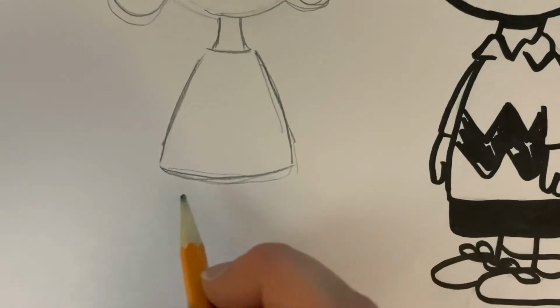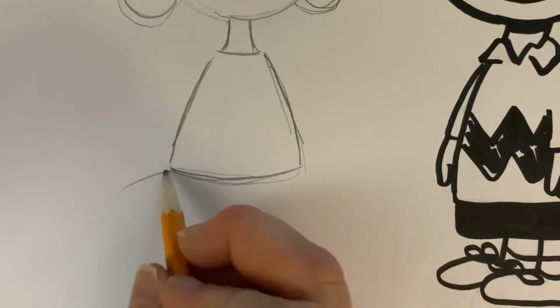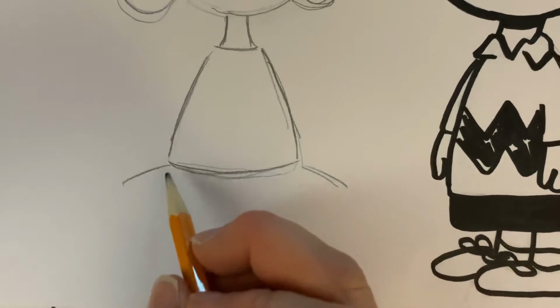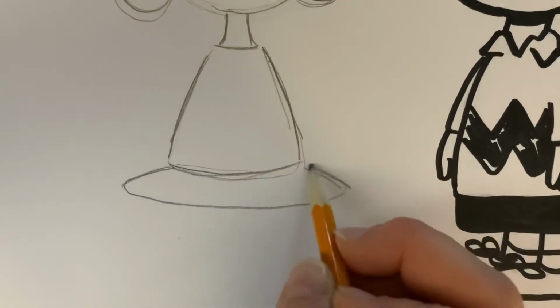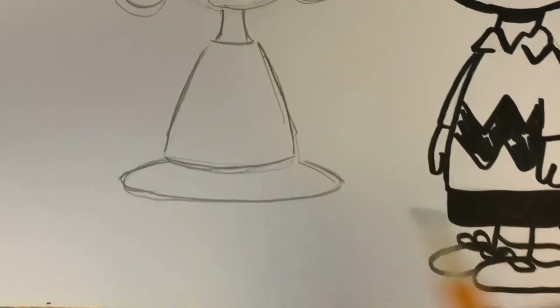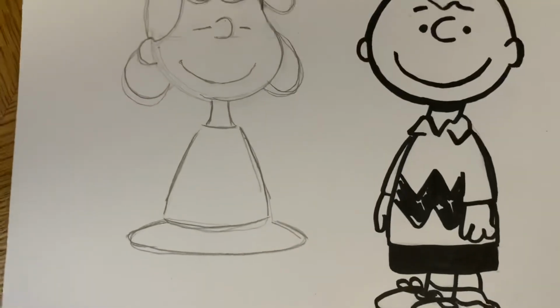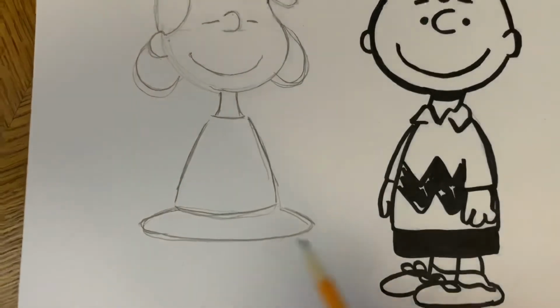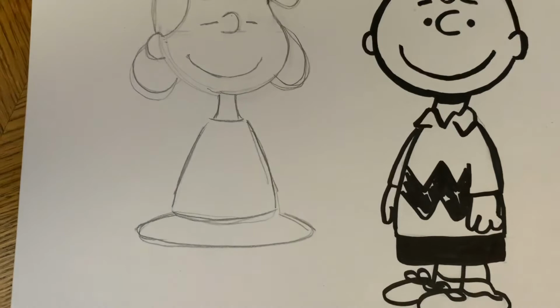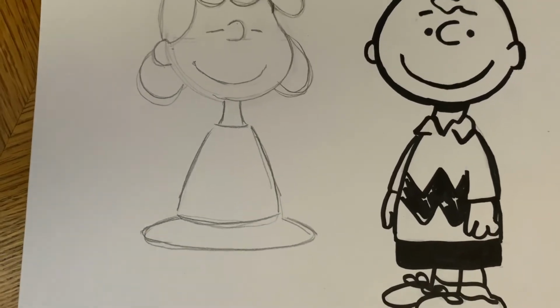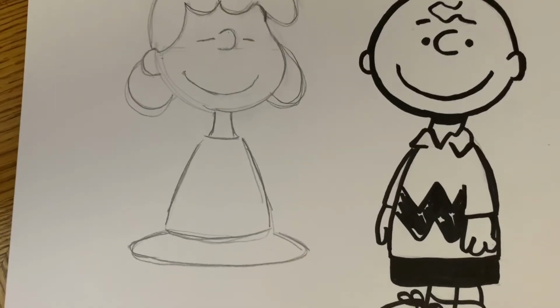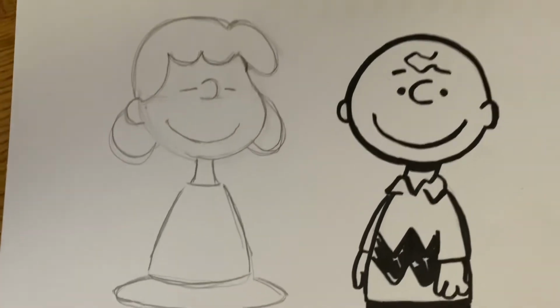And we're going to add a skirt. So we're going to come out on both sides like this and add a skirt. Okay, so if you have to pause the video, why don't you go ahead and work on that. So we're making pretty good progress, aren't we?